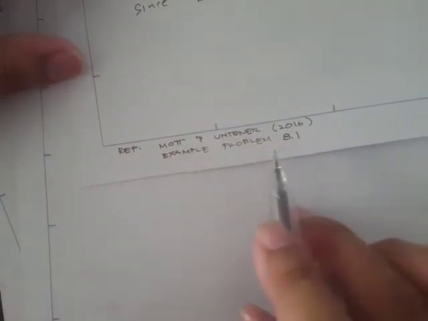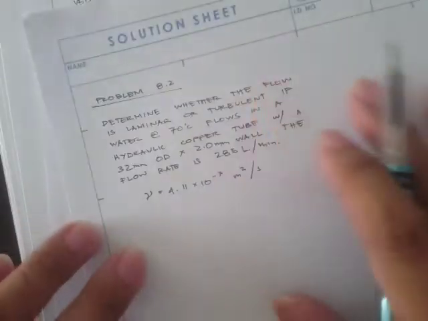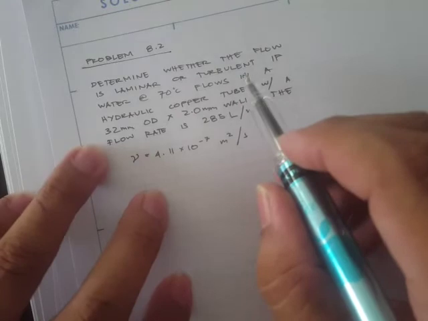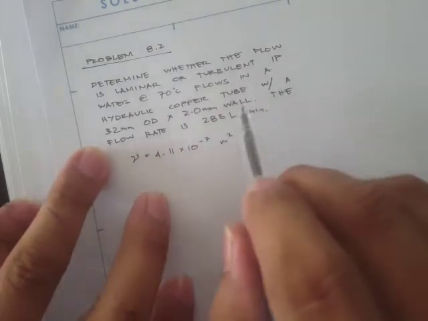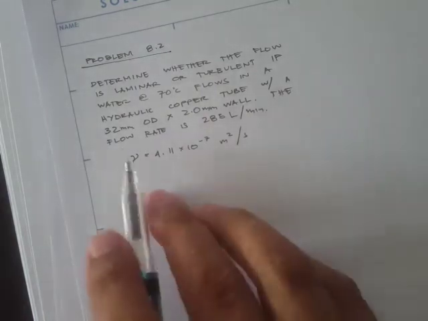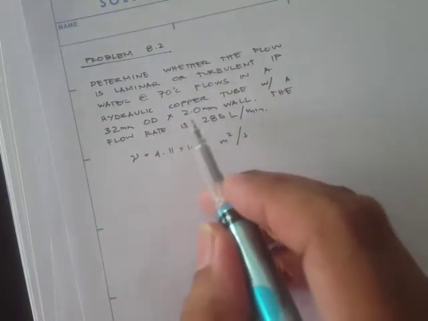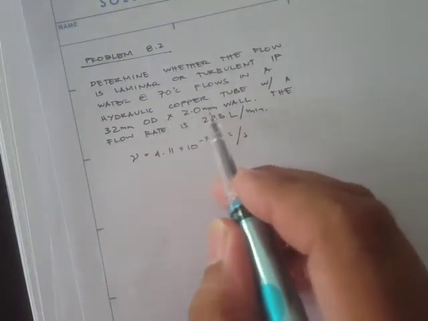Okay, next problem 8.2. And by the way, this problem 8.1 is taken from the textbook of Mountain and Terror. That's example problem 8.1. So for our next problem, determine whether the flow is laminar or turbulent if water at 70 degrees C flows in a hydraulic copper tube with a 32 mm OD times 2.0 mm wall.